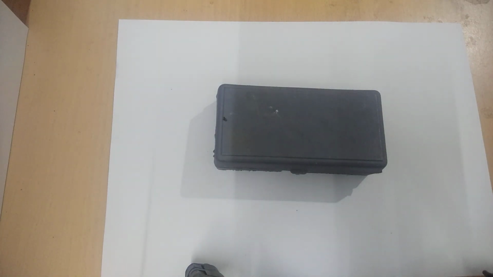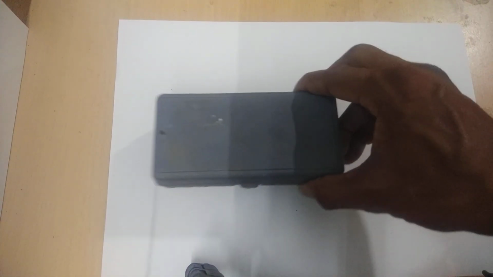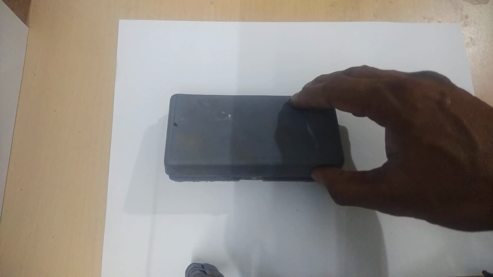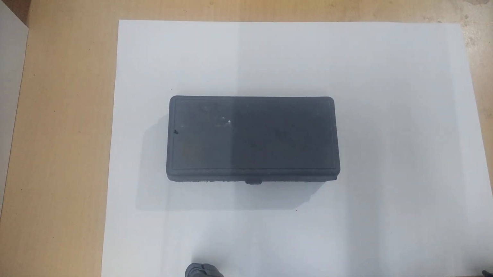Hello everyone. Today we shall discuss this box. Now what is this box? It is known as physical weight box. Where it is used? It is used to measure the mass of an object.